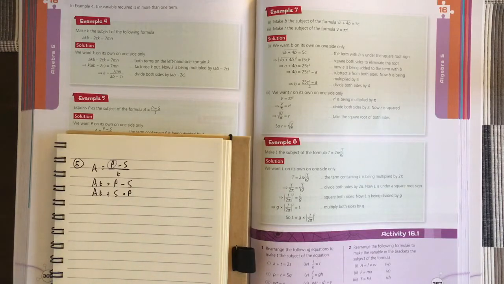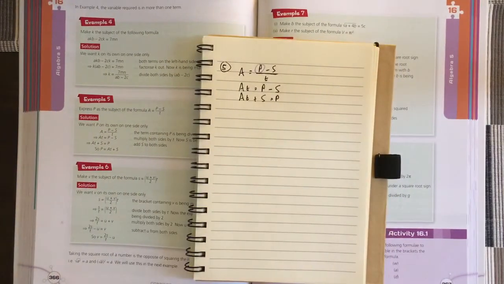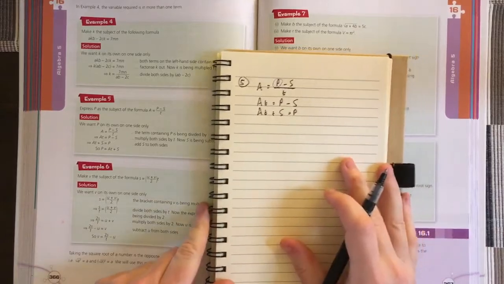It's on the right hand side there. That's fine. We're probably more used to seeing p is equal to at plus c, our subject on the left-hand side, but it really doesn't matter. So at plus s is equal to p, and that's example 5 done. Example 6 here then.